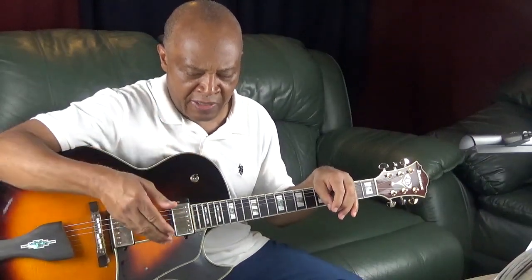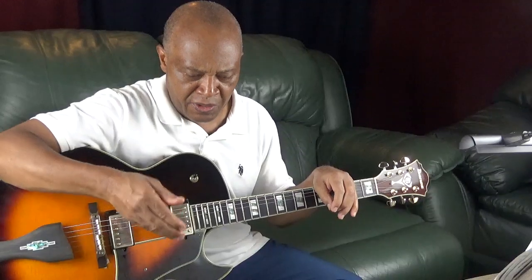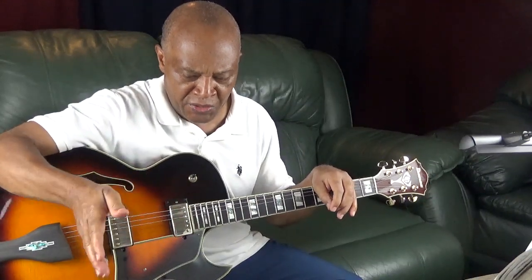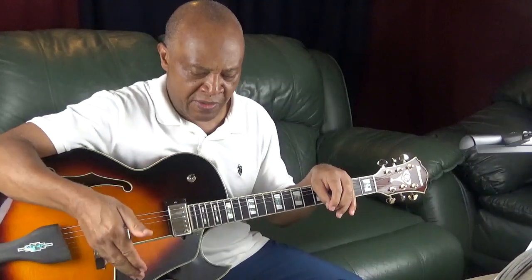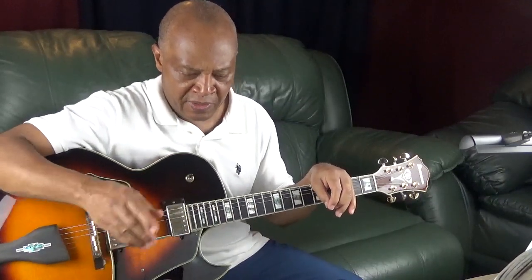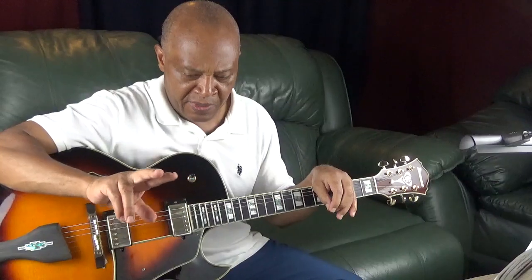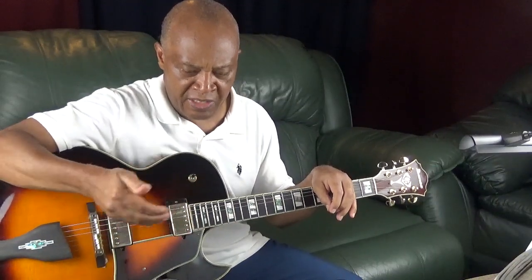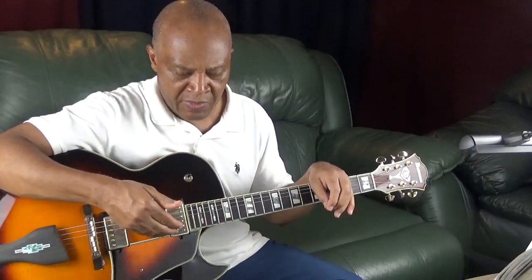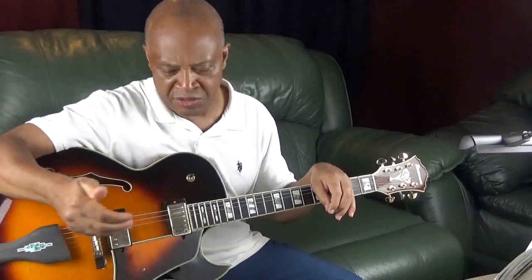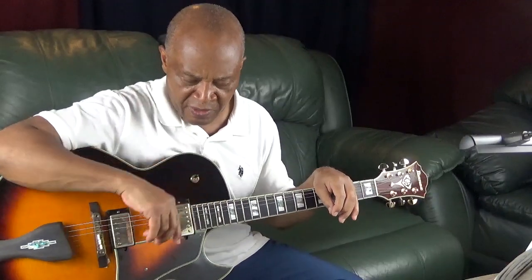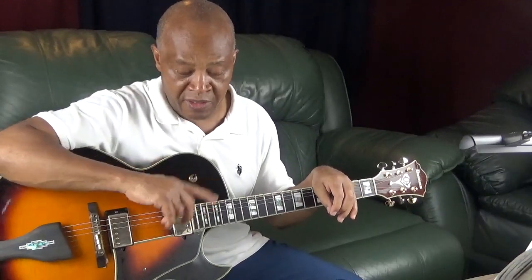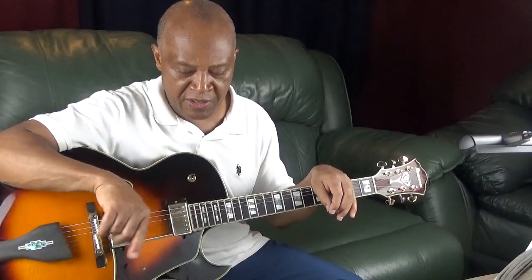I play the chord and add the note 9 and the note 13 to it, and I make it G dominant 7, 9, 13. 9 and 13 are extensions of the chord, or you can call them tensions of the G dominant 7 chord.